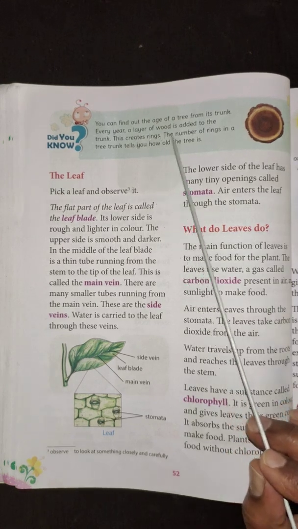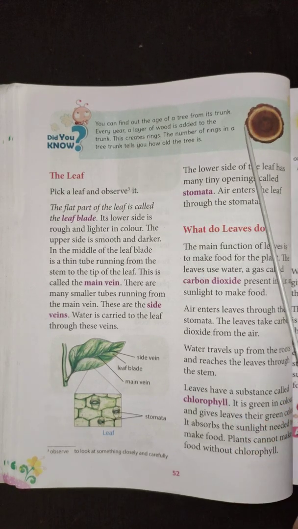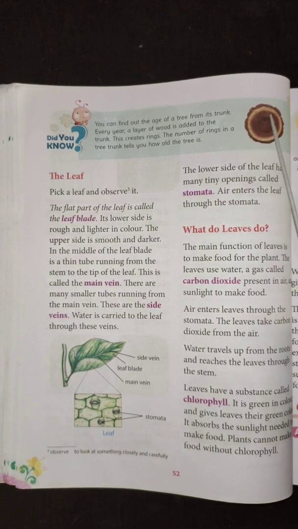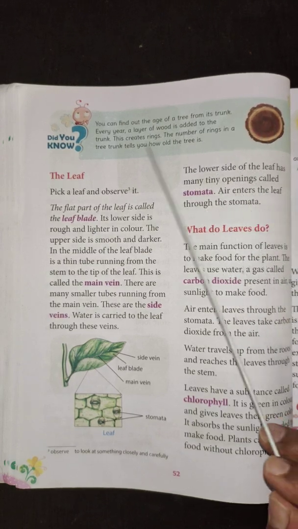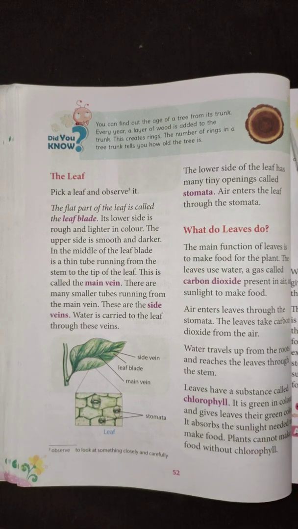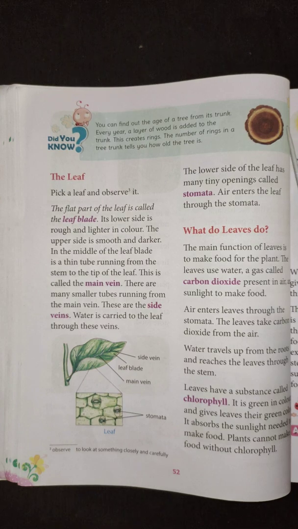So this creates rings. Each year the wood formed in the trunk forms rings like this. Different rings are actually seen. The number of rings in a tree trunk tells us how old the tree is. So by counting the number of rings, we can tell how old the tree is.